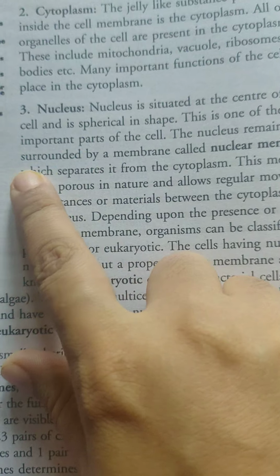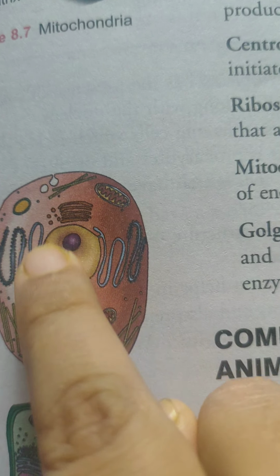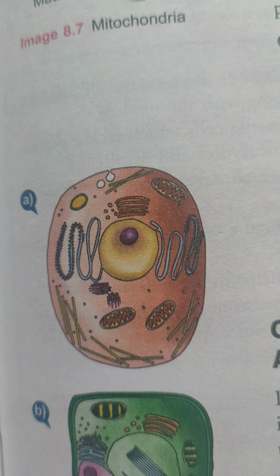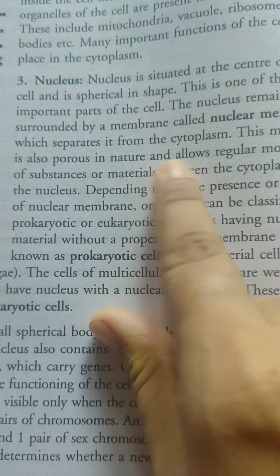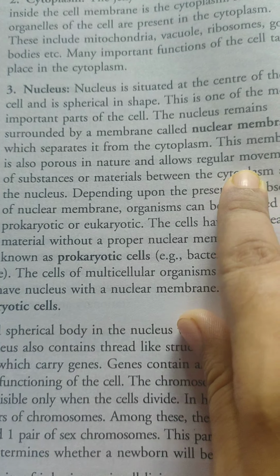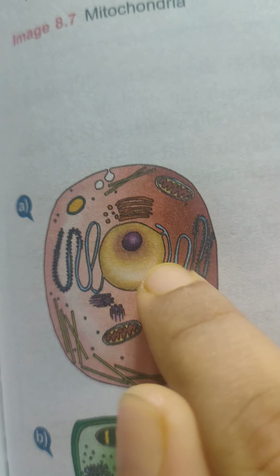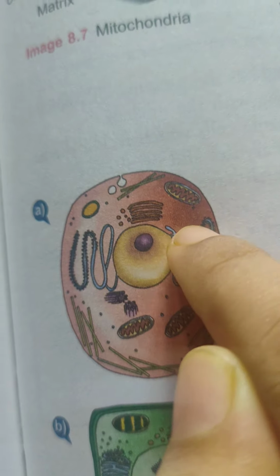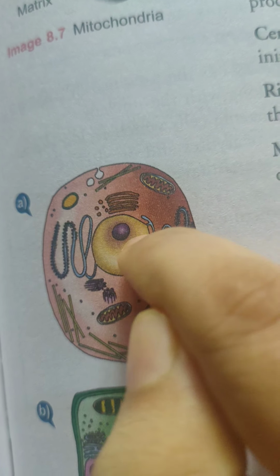The nucleus remains surrounded by a membrane called the nuclear membrane. See, this is a cell and this is a nucleus, the middle one, and this is a very important part of the cell. It is surrounded by a membrane known as the nuclear membrane. This nuclear membrane separates it from the cytoplasm. This membrane is also porous in nature and allows regular movement of substances between the cytoplasm and the nucleus. Porous means it allows something to enter inside it, and it also allows some substances to go outside it.